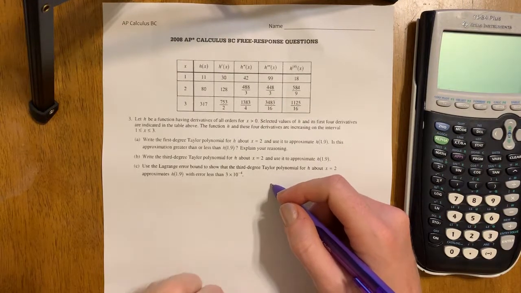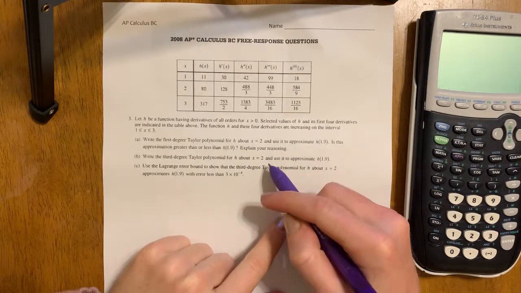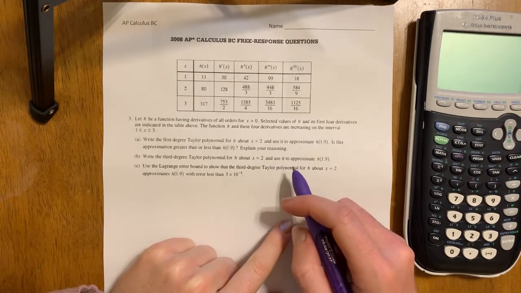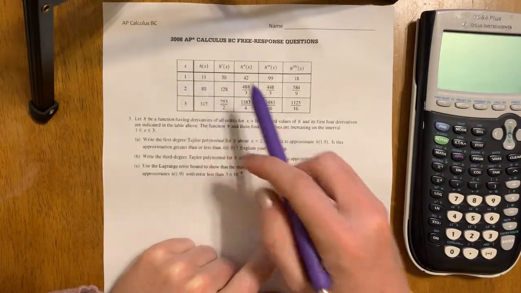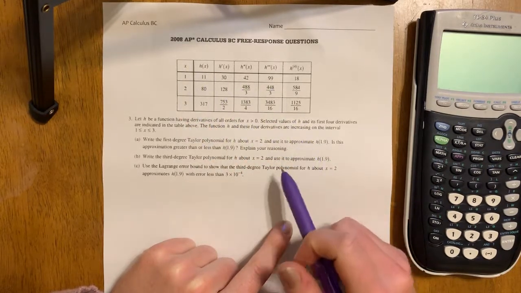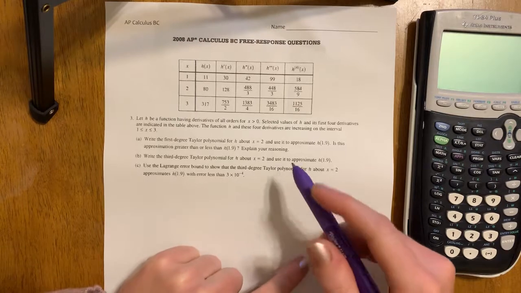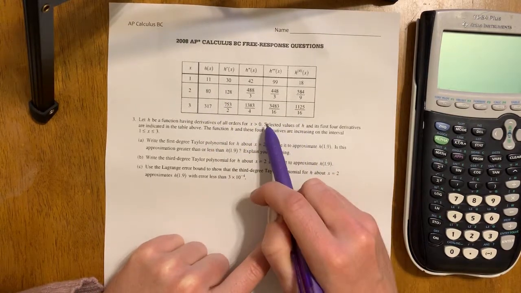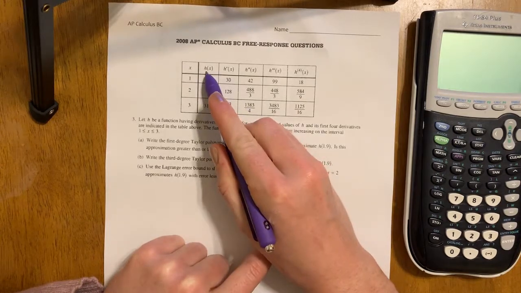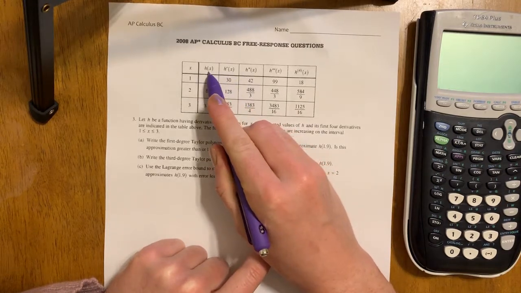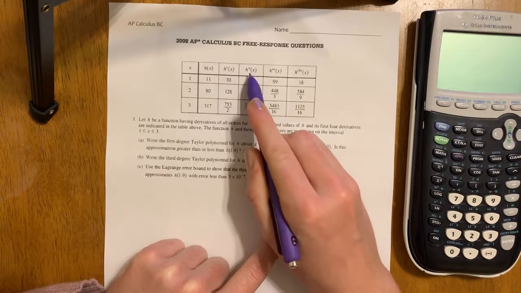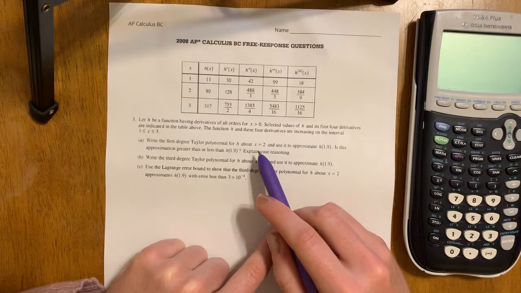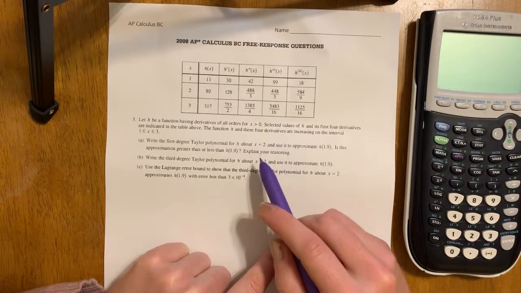All right, we're going to take a look at how you can see an FRQ from the AP exam based on Taylor series. Now, this is just one example. This is from the 2008 exam, question 3. And they give us a table here. So the first thing I want you to notice is they give us this table. And for some function h, they give us the original, the first derivative, the second derivative, the third, the fourth. All these different values. All right, so let's see what the question is asking.